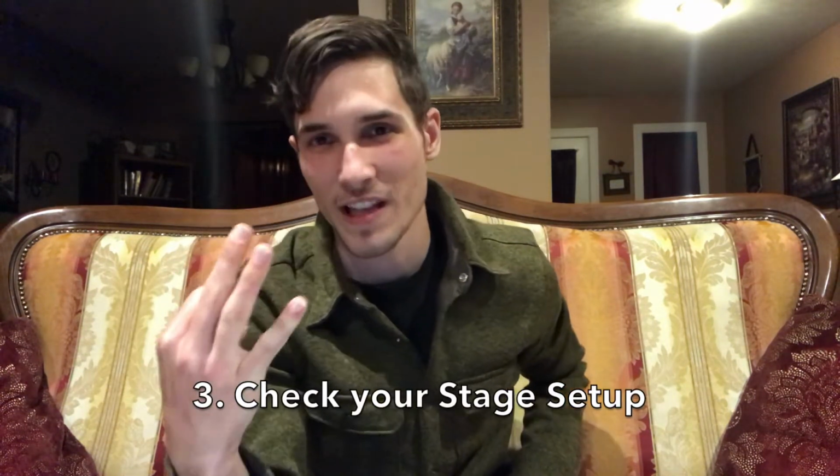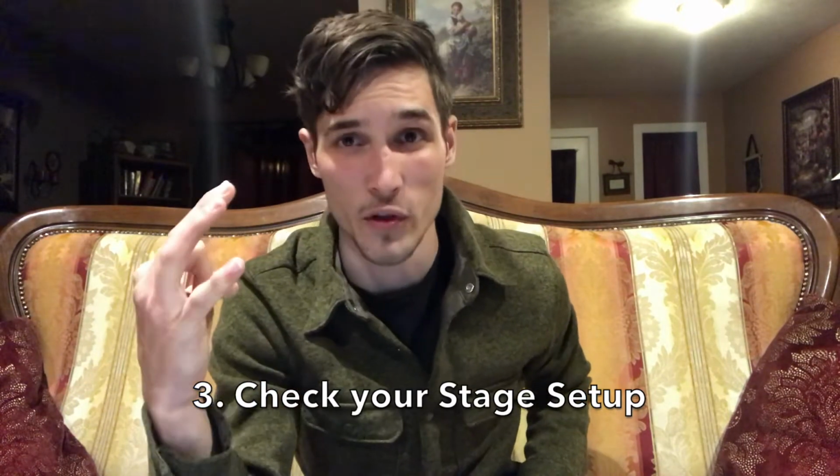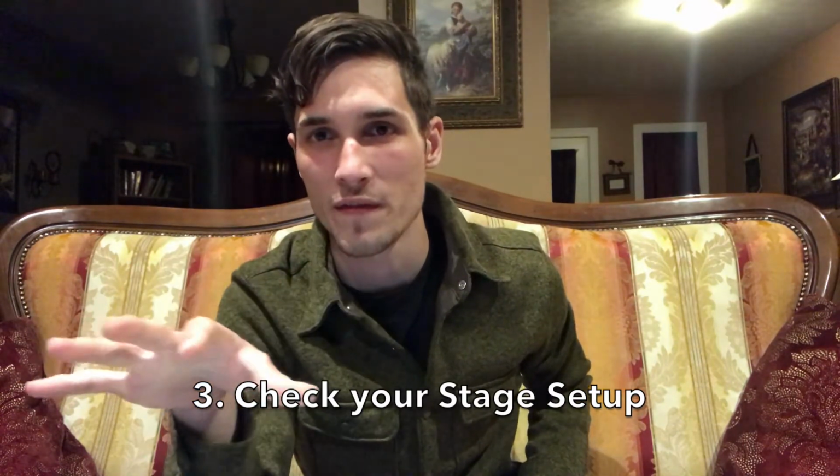This next area, number 3, is stage setup. This is also huge. What I want to just cover in this brief session here with stage setup is called isolation.